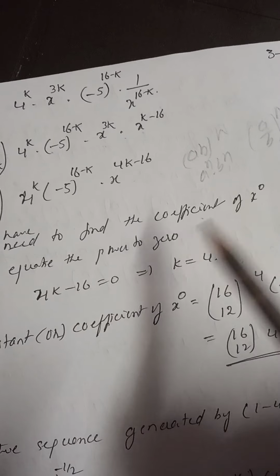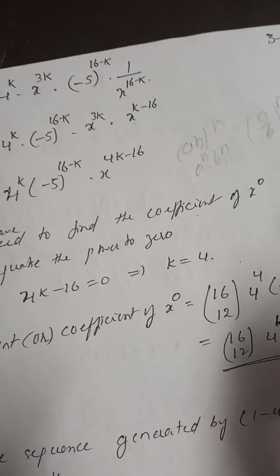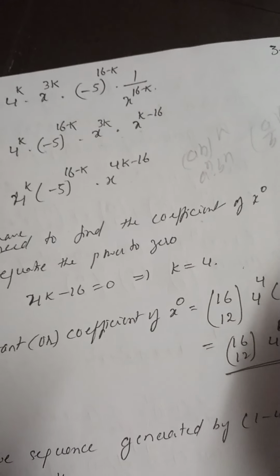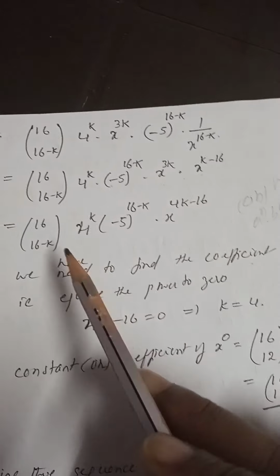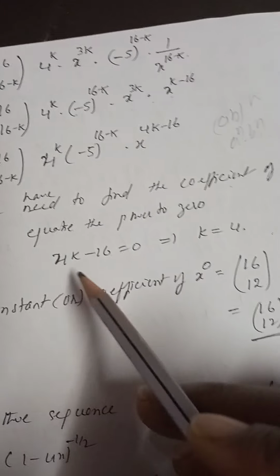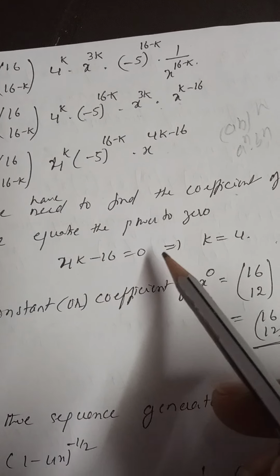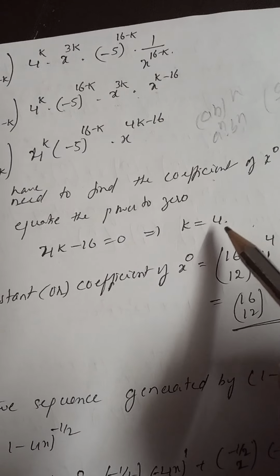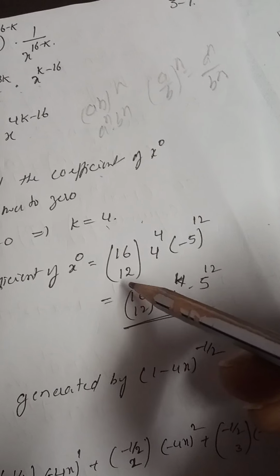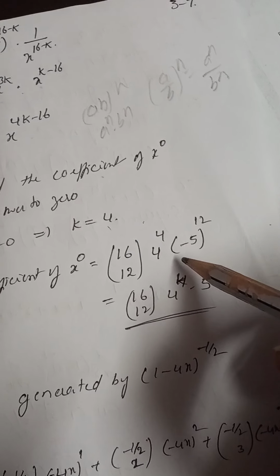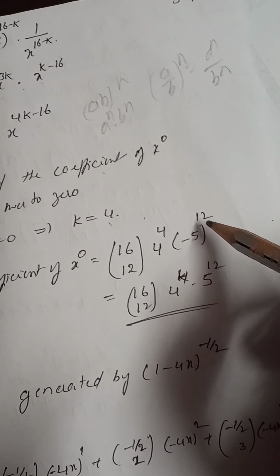Now, we need to find the coefficient of x power 0. X power 0 is nothing but the constant term, no? Here, put the power equal to 0 in this general expansion. That means 4k − 16 is equal to 0, k is equal to 4. The coefficient of x power 0 is equal to 16C12 4 power 4 (−5) whole to the power of 12.